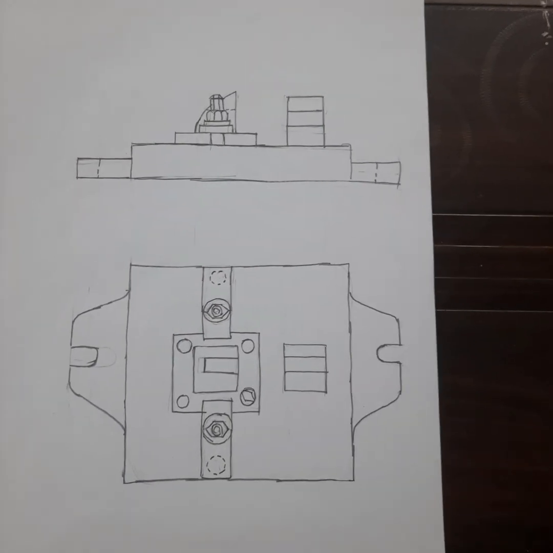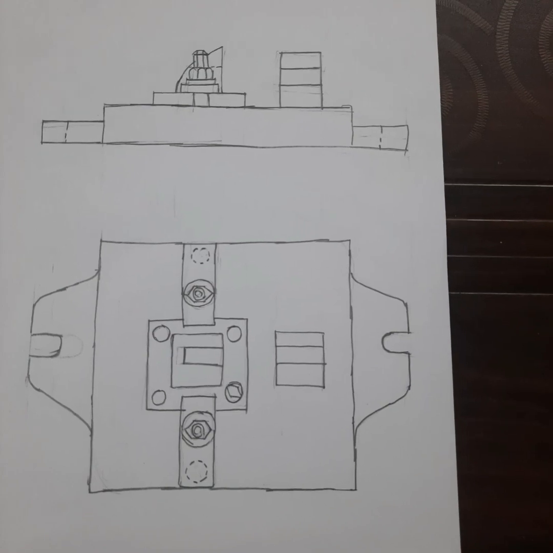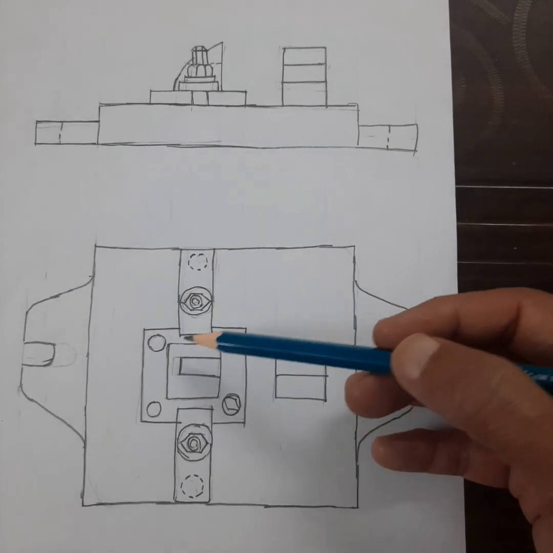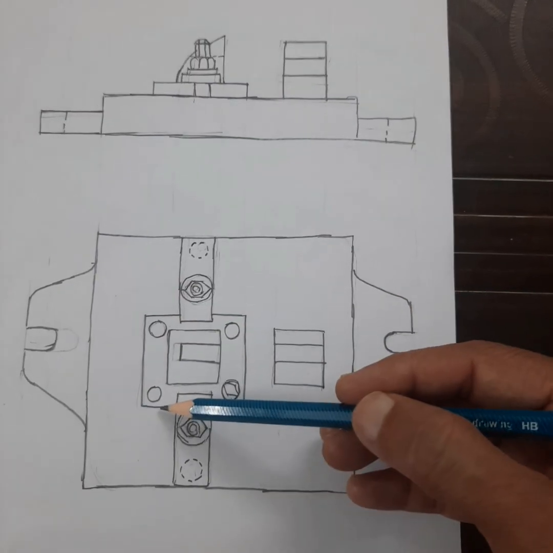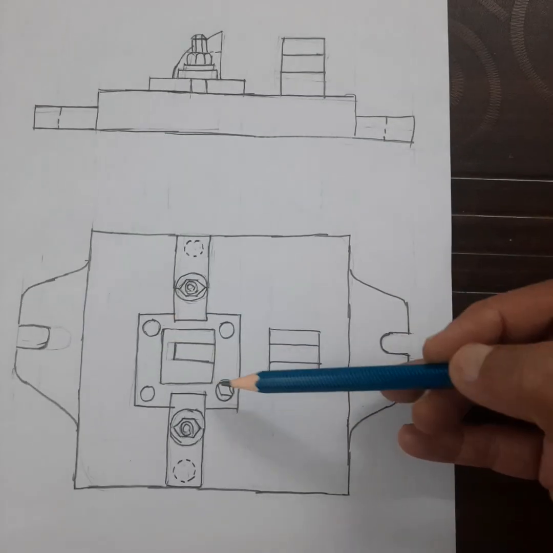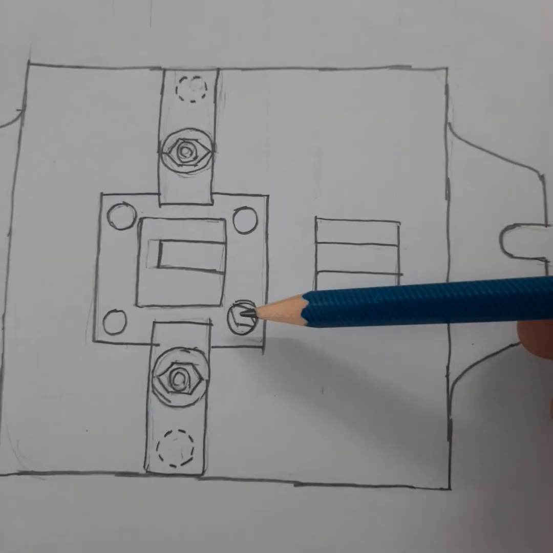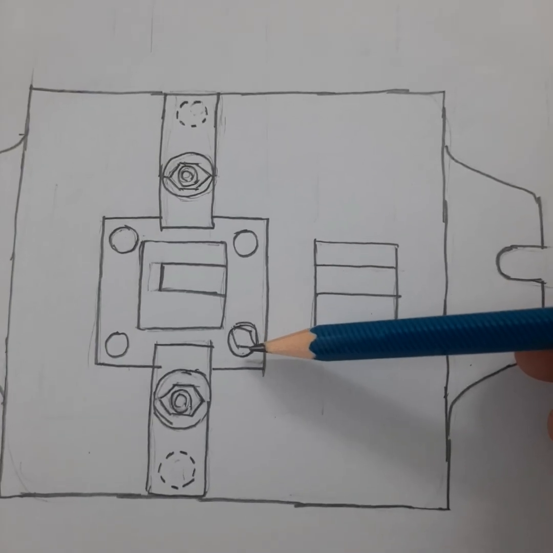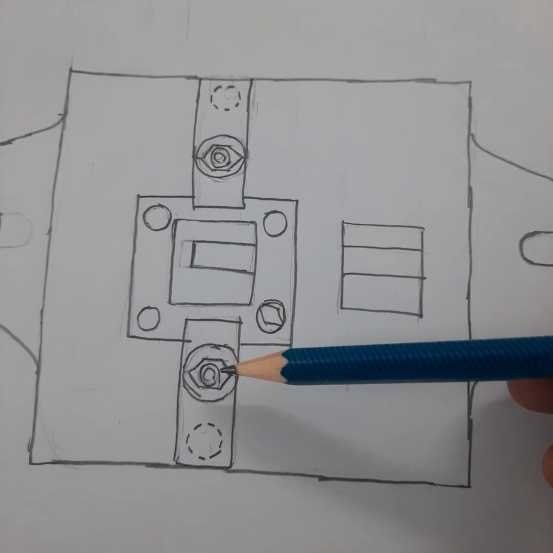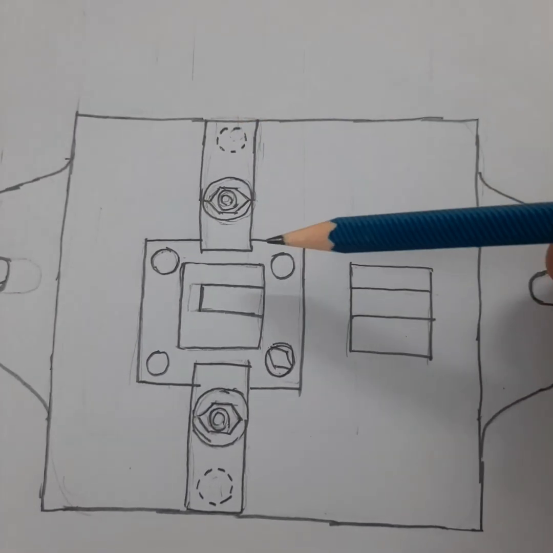So these are the orthographic views of the milling fixture that has been designed. This is the top view. The component is shown here. On the component, we have 4 machined holes already present. We are making use of these 2 holes for locating the component using a round locating pin and using a diamond locating pin. We are going to locate the component, and these are the 2 strap clamps, and the nut and washer are shown. The dotted line shows the heel pin, which is used to support the strap clamp.